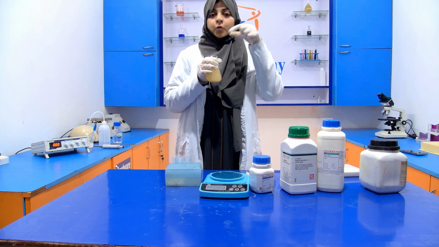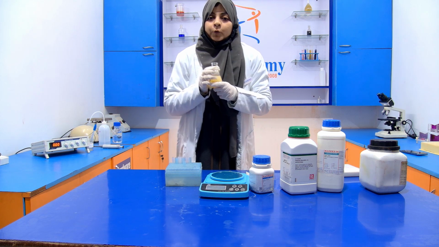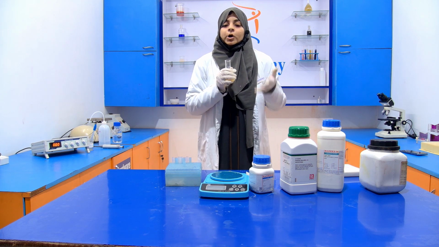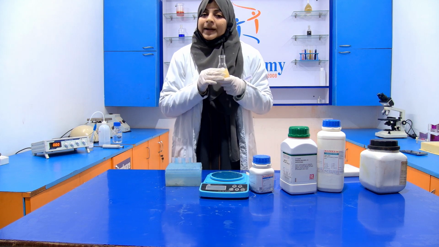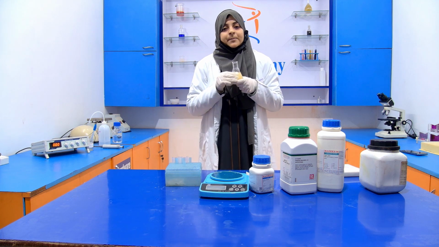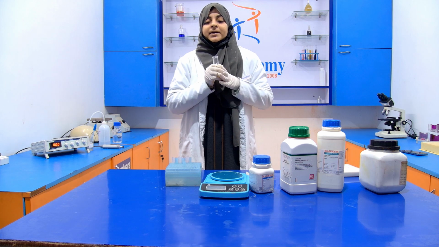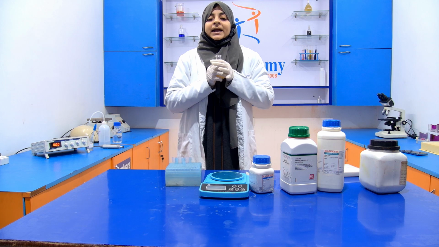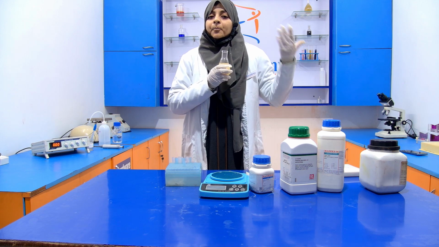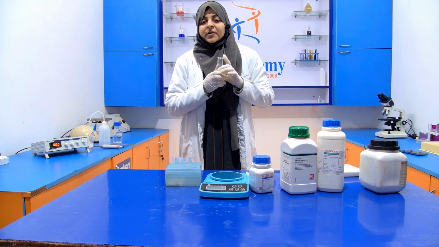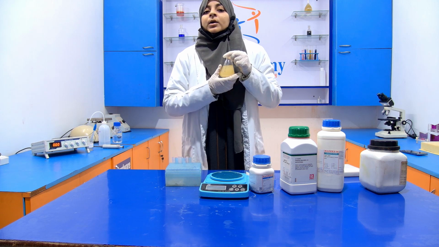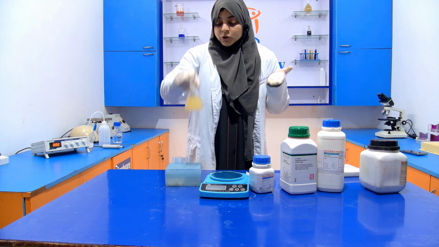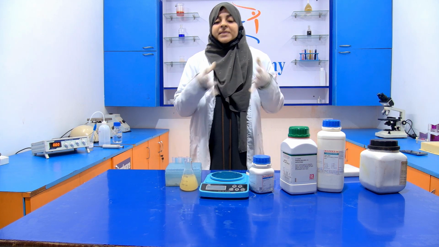Now what we have to do is put a cotton plug into it, wrap it with the autoclaving paper, and autoclave it at 121 degrees Celsius, 15 psi pressure for 20 minutes inside the autoclave. Once it is autoclaved, it is ready for pouring. After that, we perform our next experiment, that is pouring or spreading with the help of this media. So this is all about the media preparation.